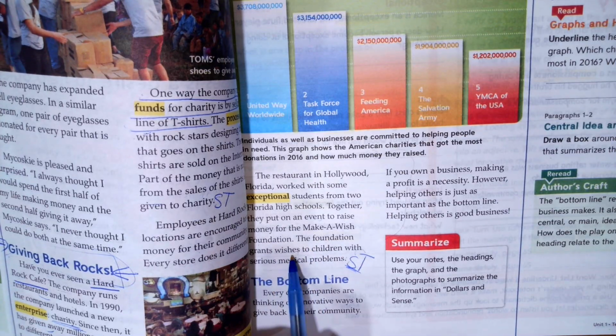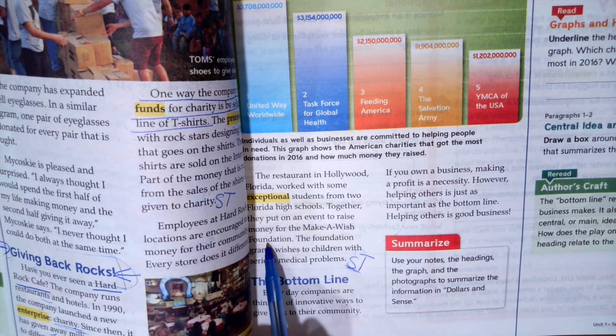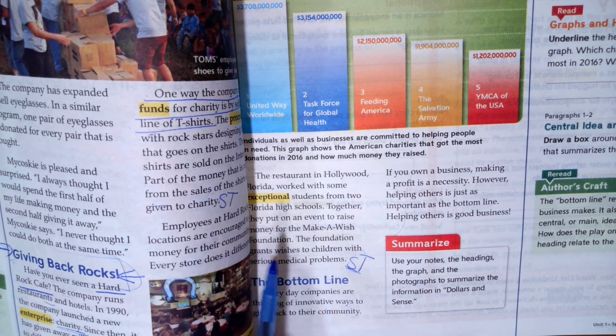And the Make-A-Wish Foundation is the organization that gives children with serious medical problems a wish. It grants them a wish. That means something that they really want to do, like go to Disney. So this organization makes it available through the money received from the Hard Rock Cafe to give those kids that wish.